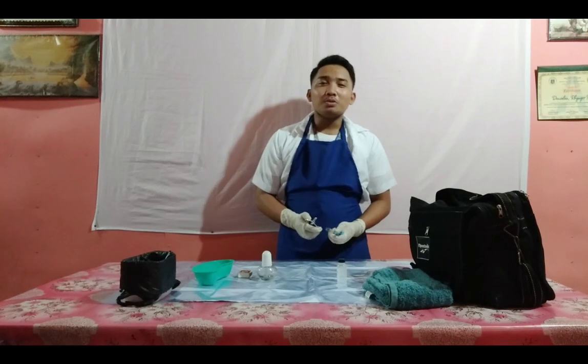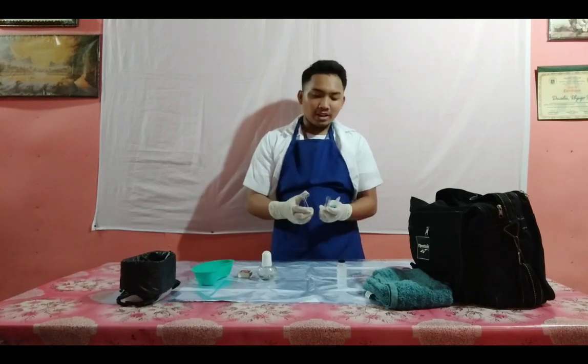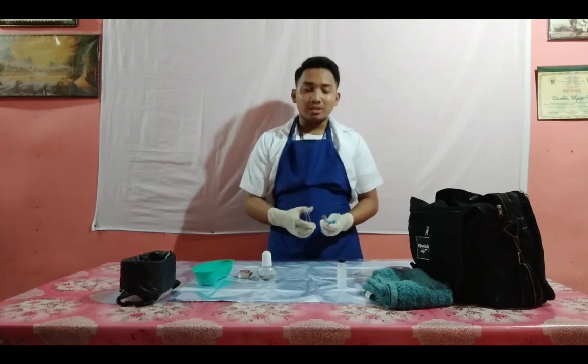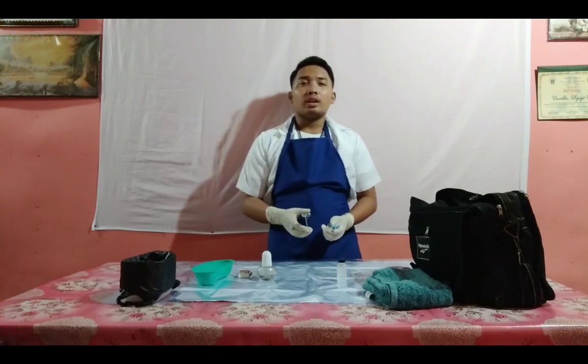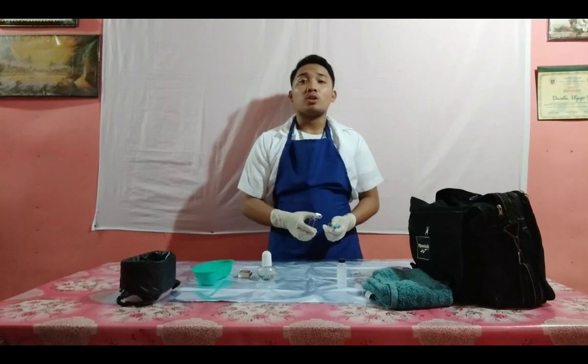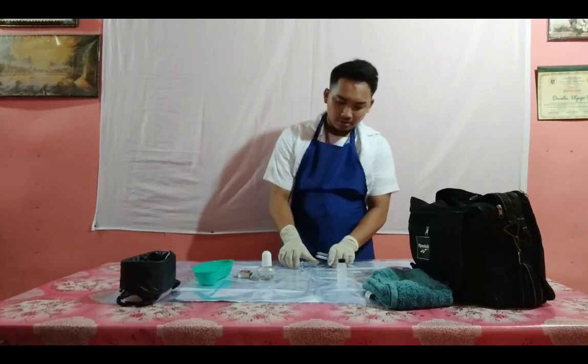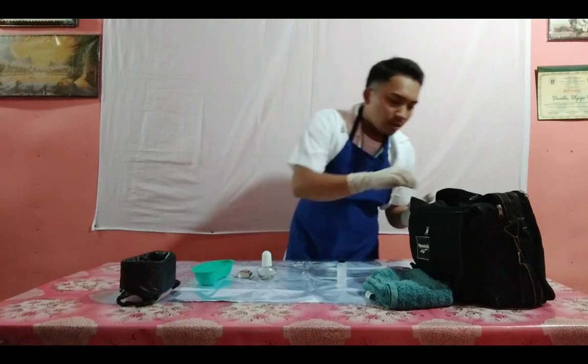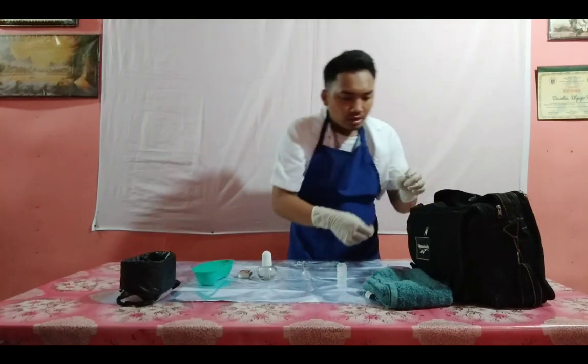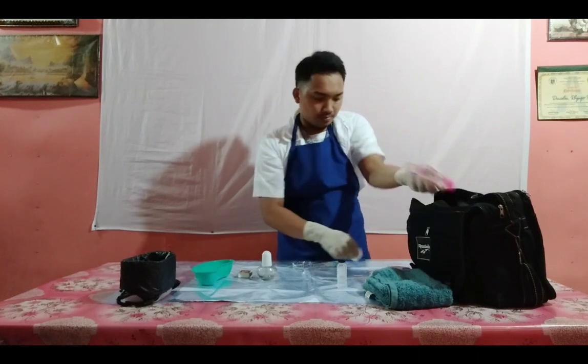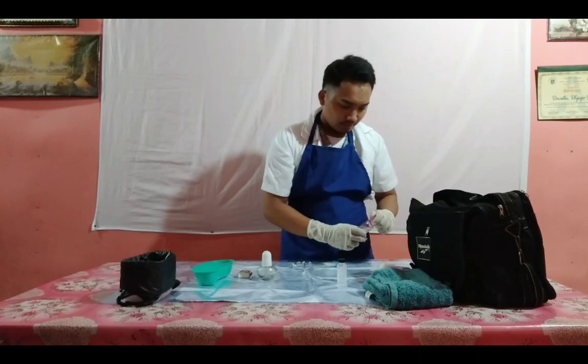Now I'm going to disinfect these equipments, the droppers, test tube and test tube holder, using 2 cotton balls and alcohol, and after that I will place them in the kidney basin. So I will get 2 cotton balls and the alcohol.